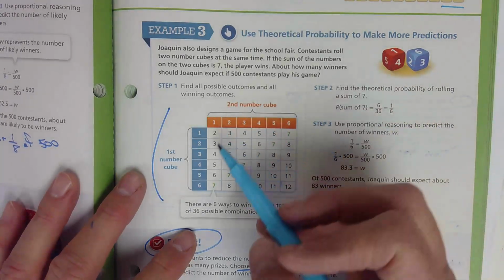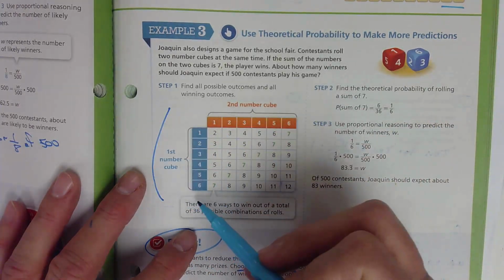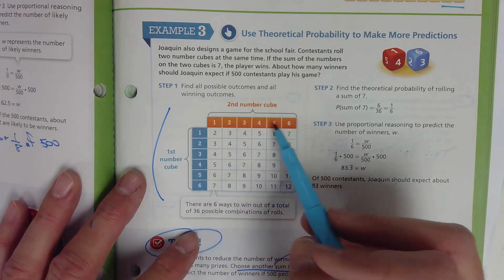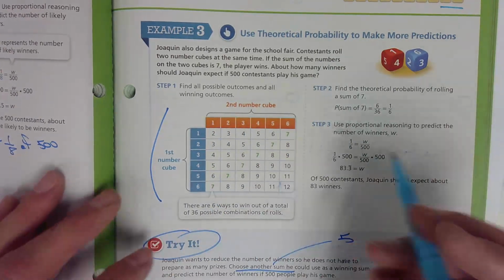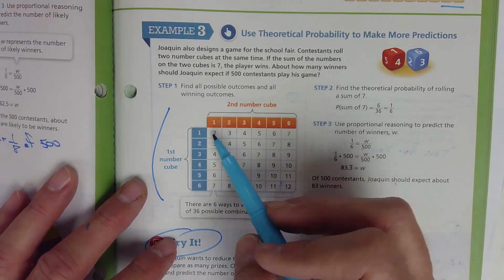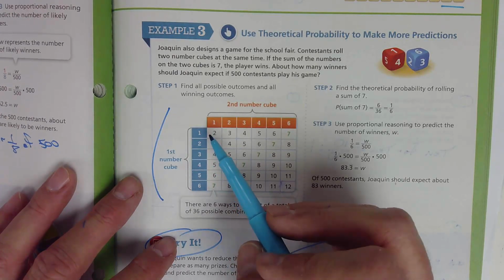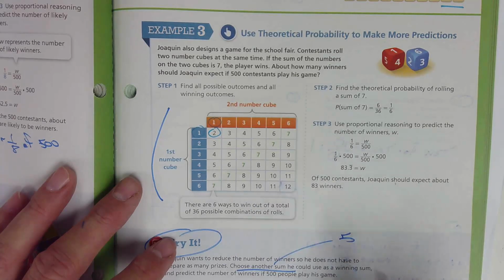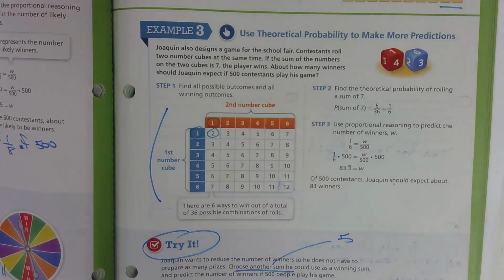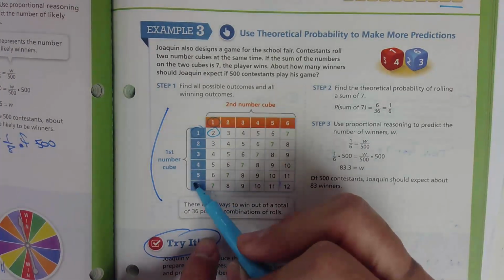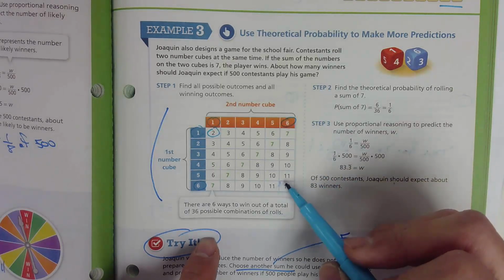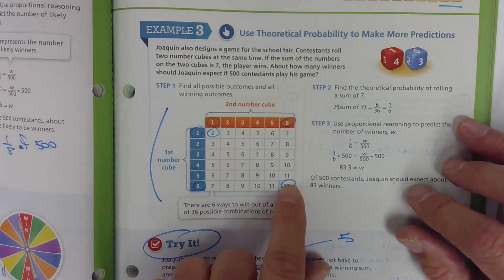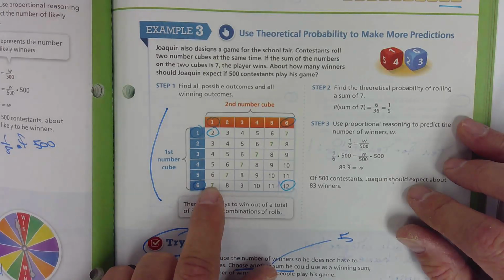And so this is what they did here. Here's the first cube in the blue. Here's the second cube. And they've got 1, 2, 3, 4, 5, 6, 1, 2, 3, 4, 5, 6. And they just make a graph here. So if each cube rolls a 1, then that's going to be a total of 2 on the dice. If each cube rolled a 6, what's that going to be? A 12.